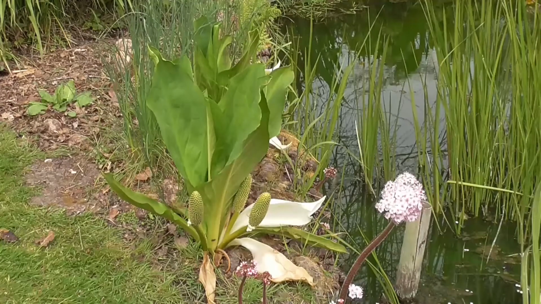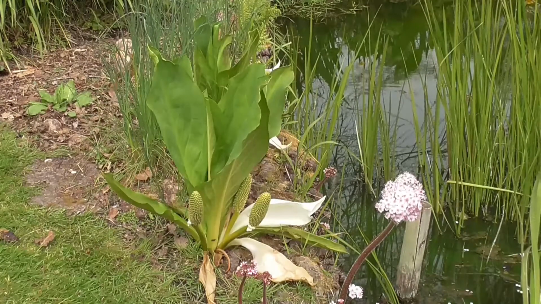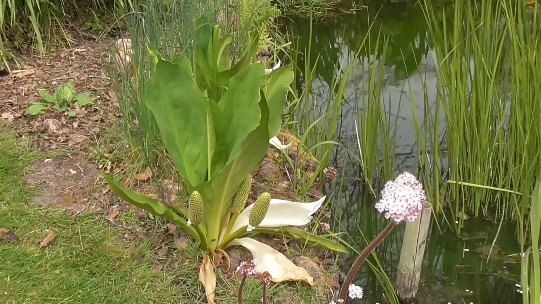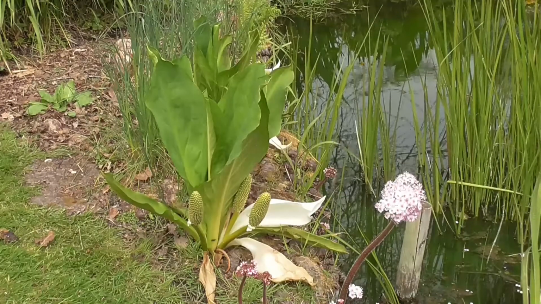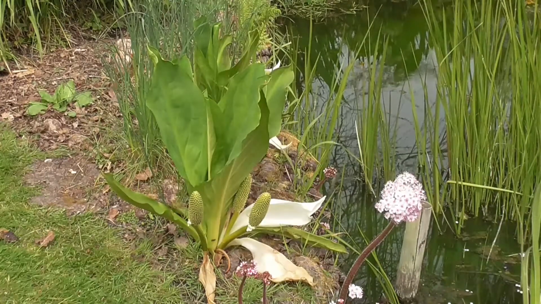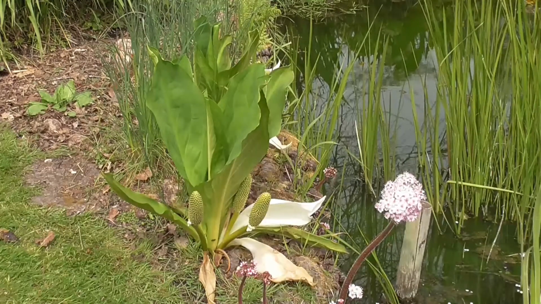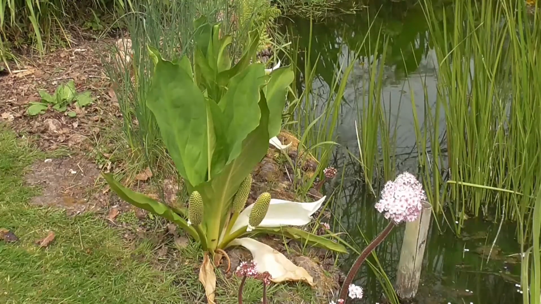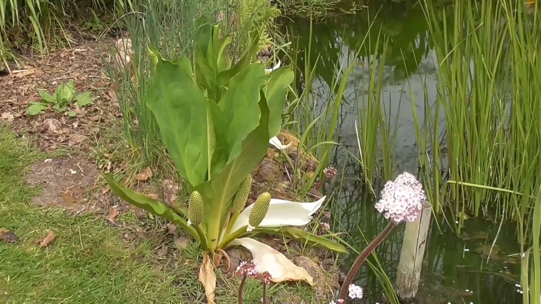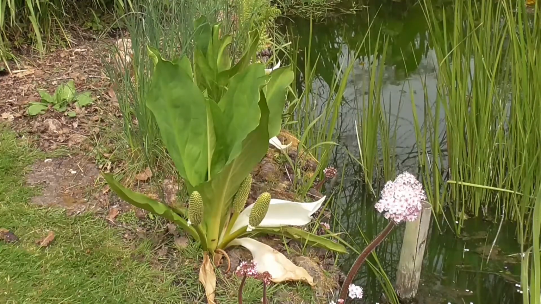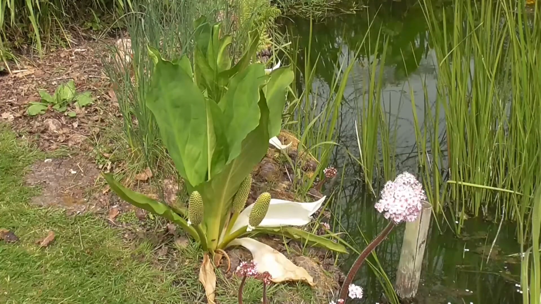Now, normally you see the yellow flowering one, which is Lysichiton americanus, which is the American skunk cabbage. Named skunk cabbage because the flowers stink. You can see the spadixes on the flower here. They're just starting to go over, but the leaves will get really big during the summer months, and it's quite an architectural plant at the side of a pond.